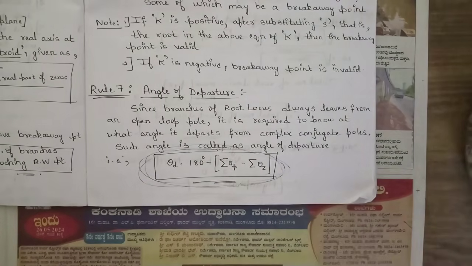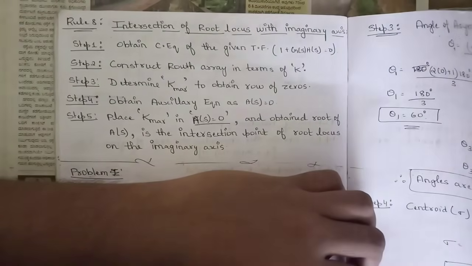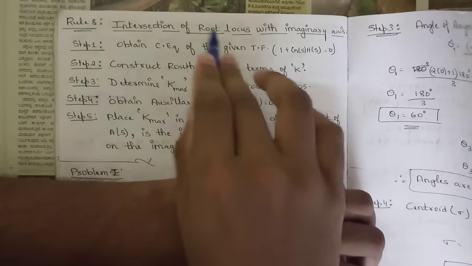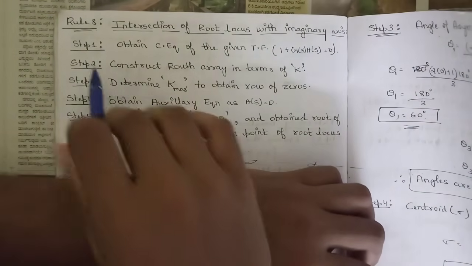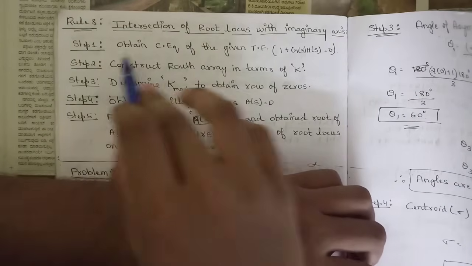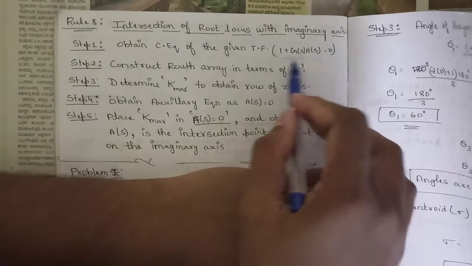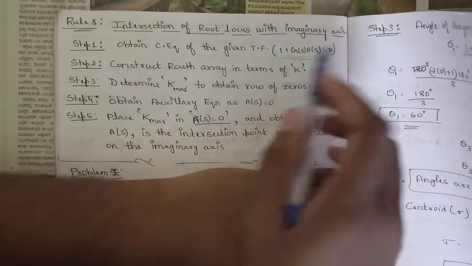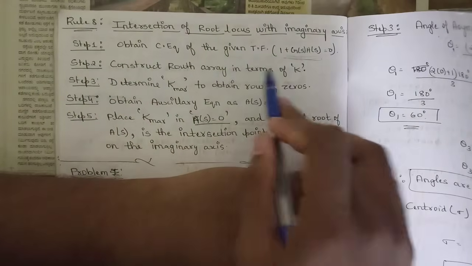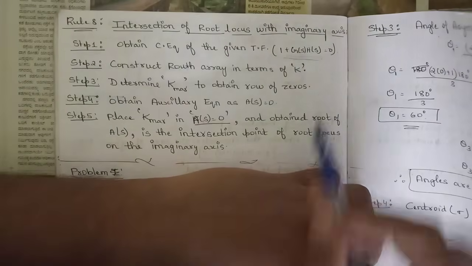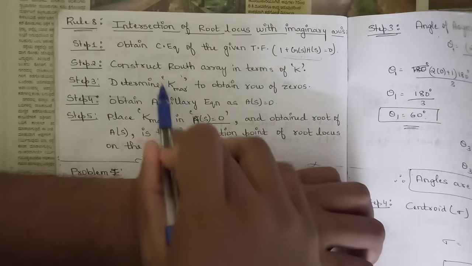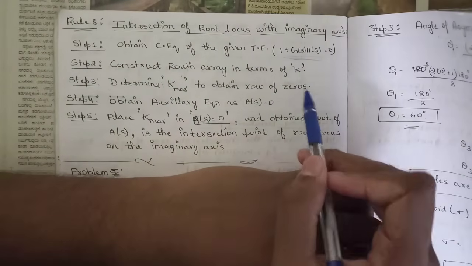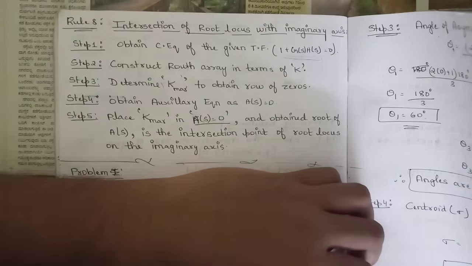Now we have one final rule. Let's discuss that. Rule 8, that is intersection of root locus with the imaginary axis. How to calculate this intersection of root locus with the imaginary axis? We again have a few steps for that. Step 1, obtain the characteristic equation of the transfer function, that is again the same thing, 1 plus G of s into H of s equal to 0. Step 2, construct the Routh array in terms of k. Then determine the marginal value K mar to obtain the row of zeros, which we already discussed how to determine.